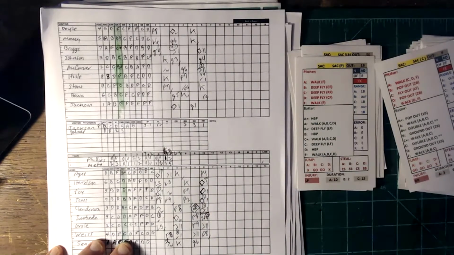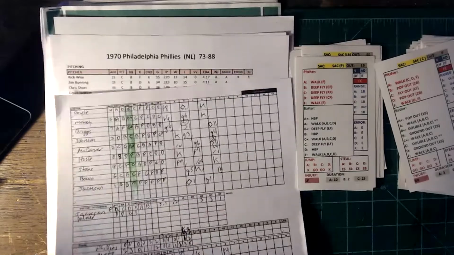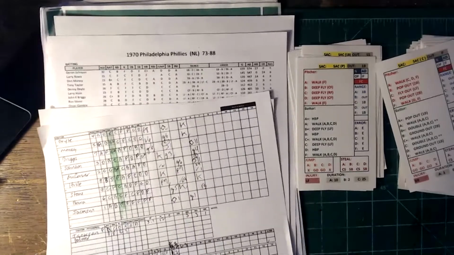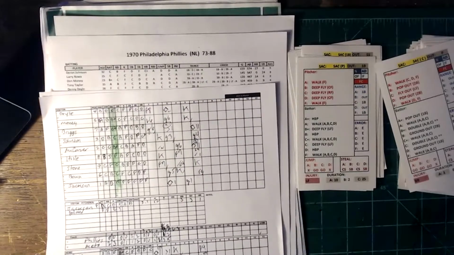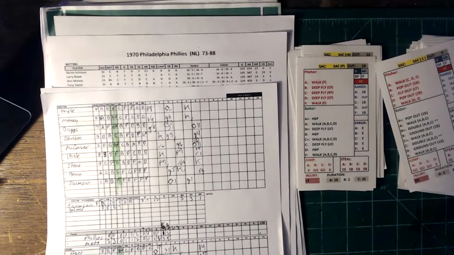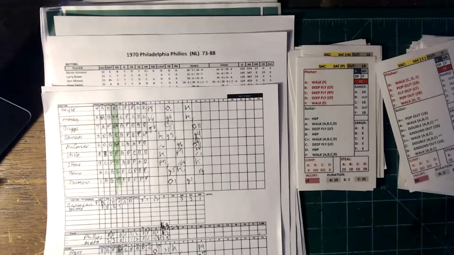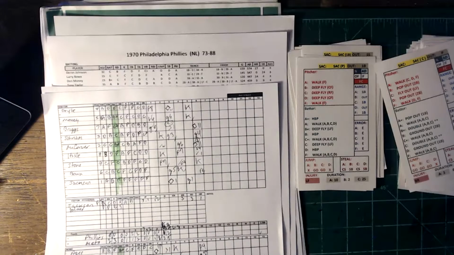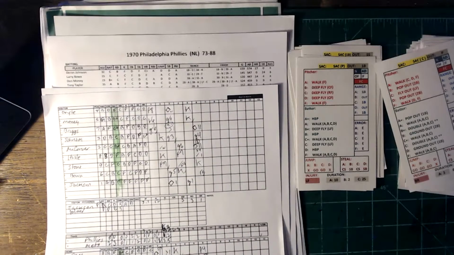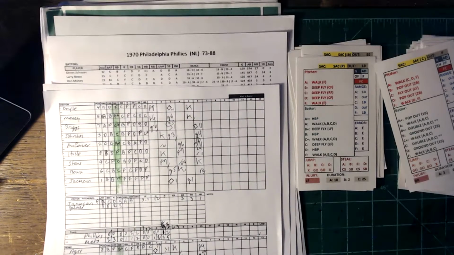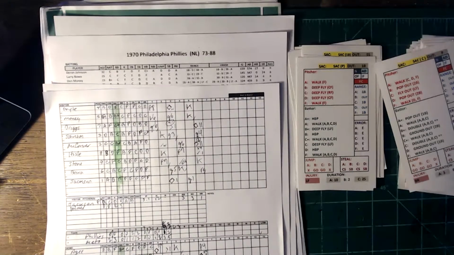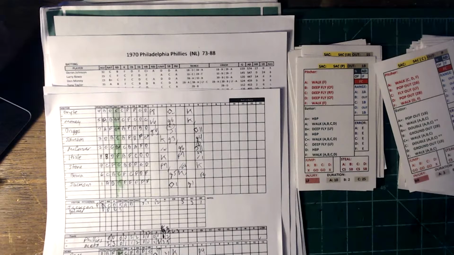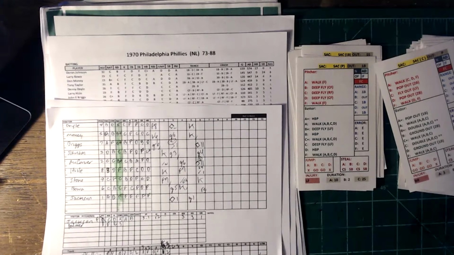Well, you know what? Let's see who we got here for double switch. Tony Taylor is going to go to, let me see who else we can bring in.